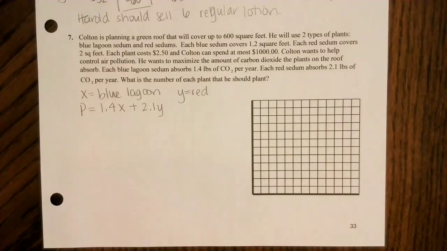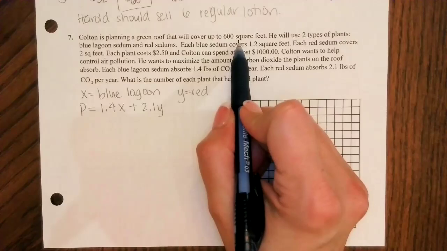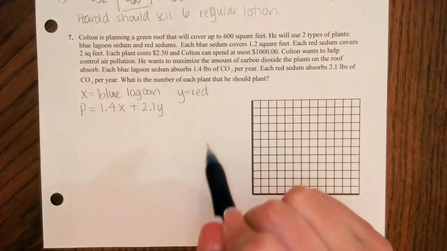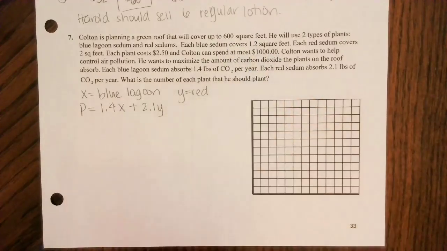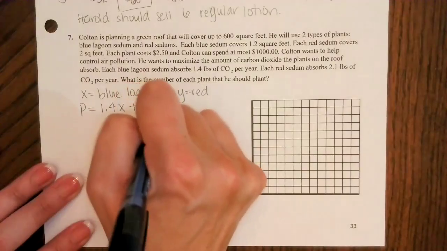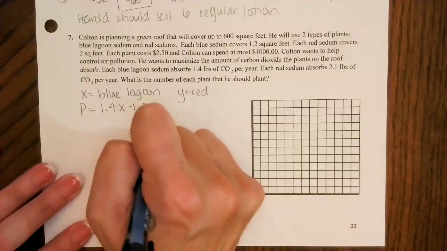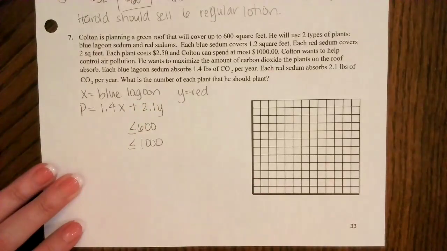Now, the constraints come from what is keeping him from saving the planet here with all the carbon dioxide absorption? Well, he only has 600 square feet on his roof, so he can only plant that many, and he's got a limited budget of $1,000. So let's talk about that. That's going to be his maximum space. That's going to be his maximum budget.